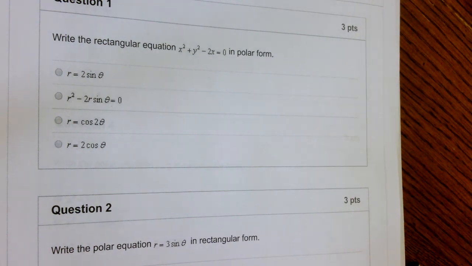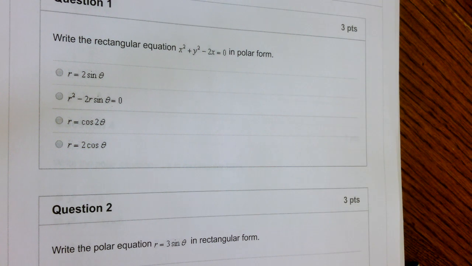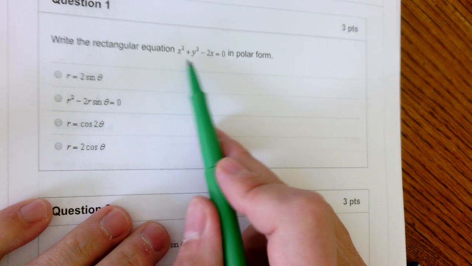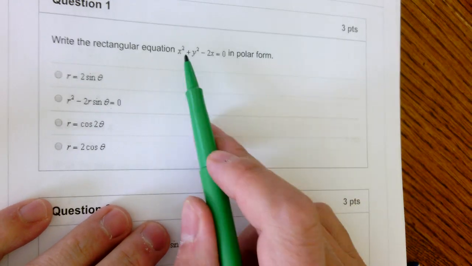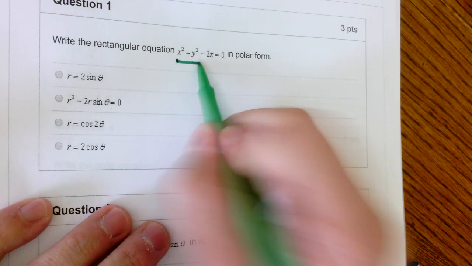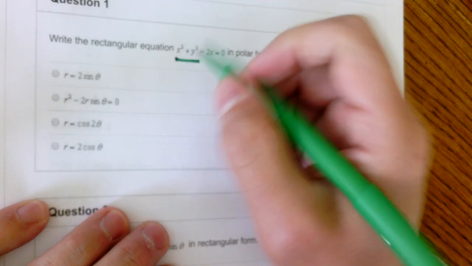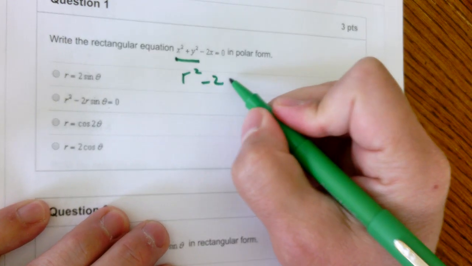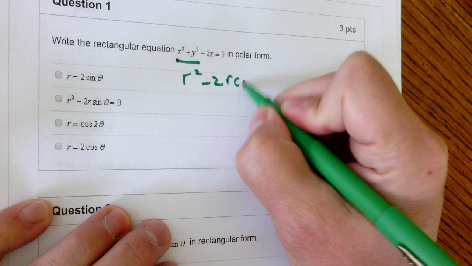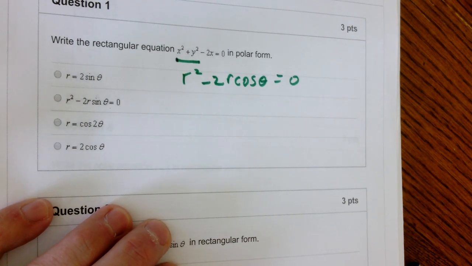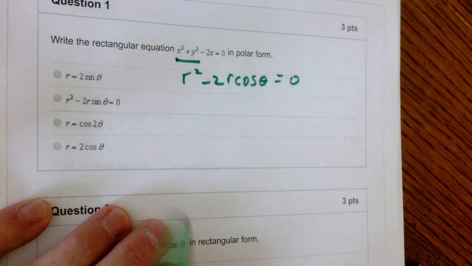Now I'm going to go over a couple of the problems from the assignment in Canvas. All right, we want to write the rectangular equation from this in polar form. So we're going to convert from rectangular to polar. Again, we just got done doing this problem. x squared plus y squared is r squared. And we know x is r cosine theta. And so we look, and it's an easy problem to do.